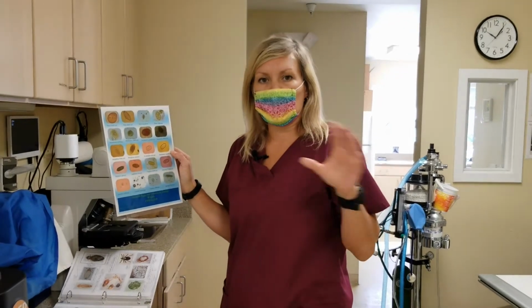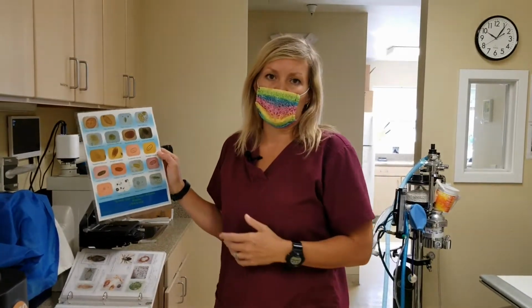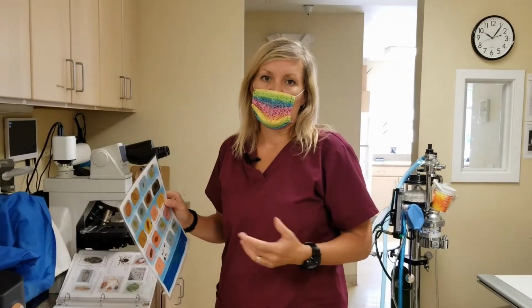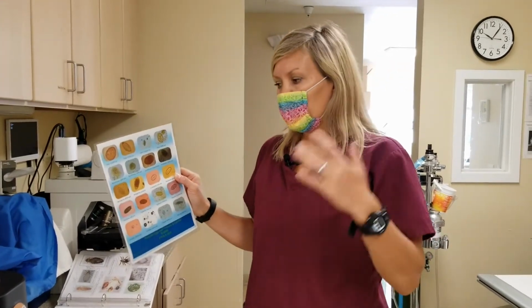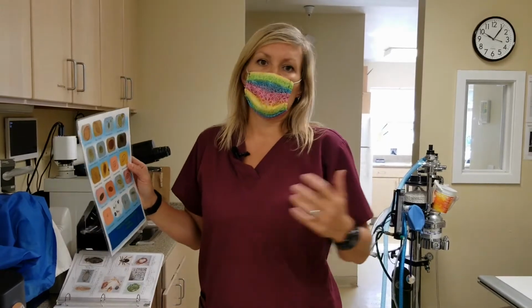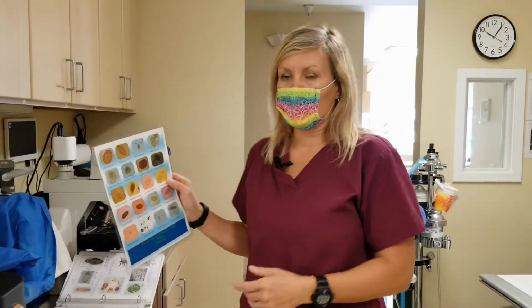So a lot of times we'll give them a few days to stabilize, because that is a traumatic event if they have a huge worm burden, for us to treat them for that. So we'll make sure that they're up and around and starting to eat on their own, and then we can treat them for the parasite.